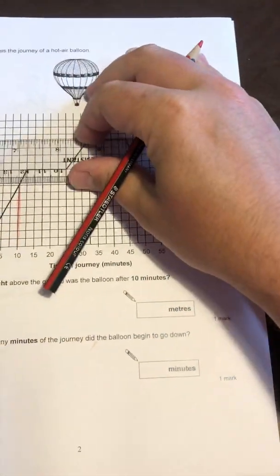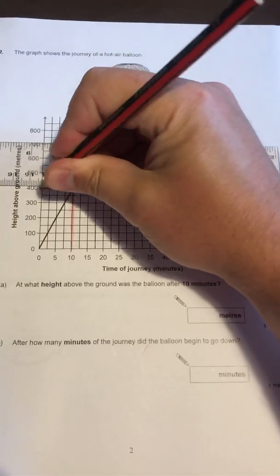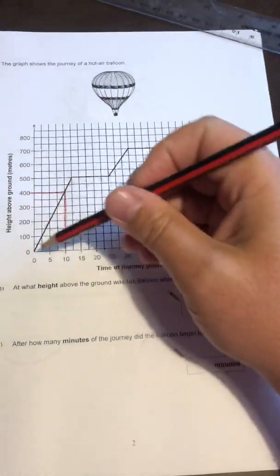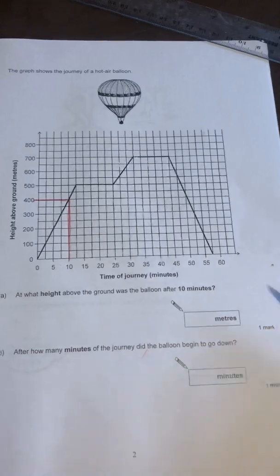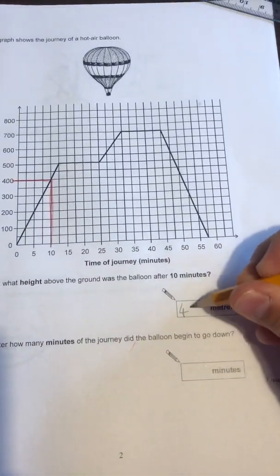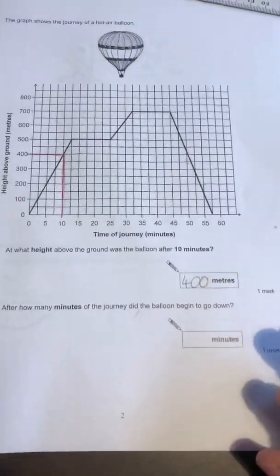I'm going to turn my ruler around and I'm going to draw my line here from where it was to the y-axis, so I can see that at 10 minutes the balloon was 400, and that gives me that answer, 400. And I know I'm accurate because I've checked it with the ruler.